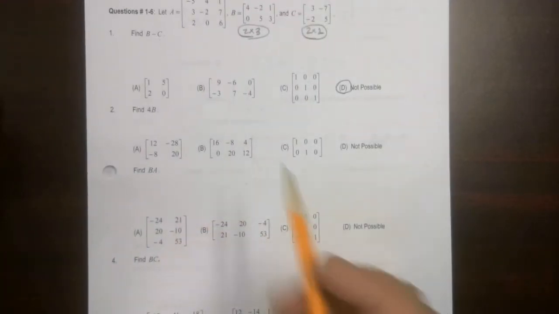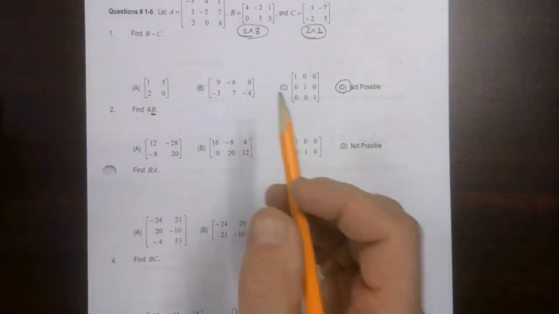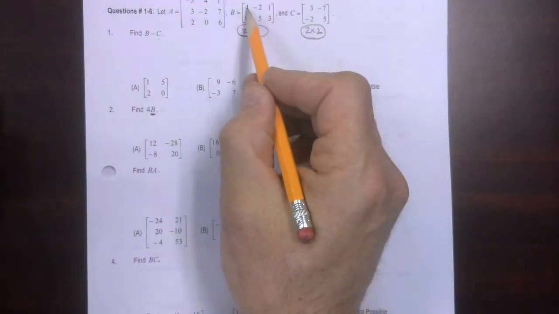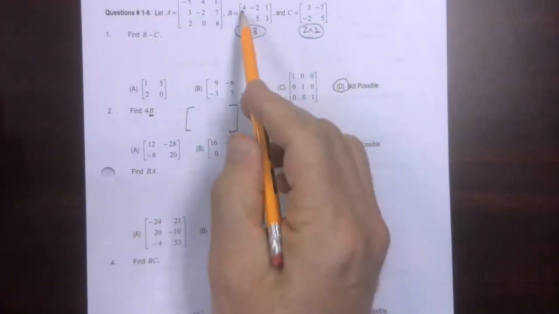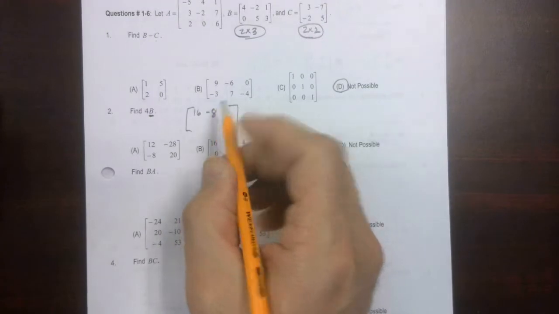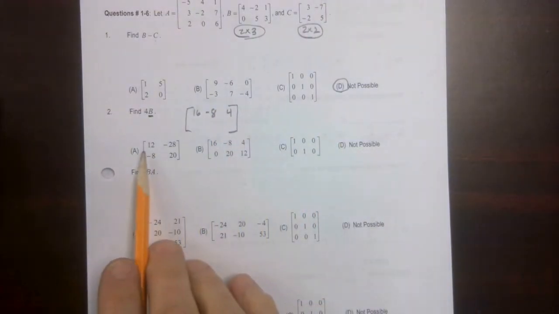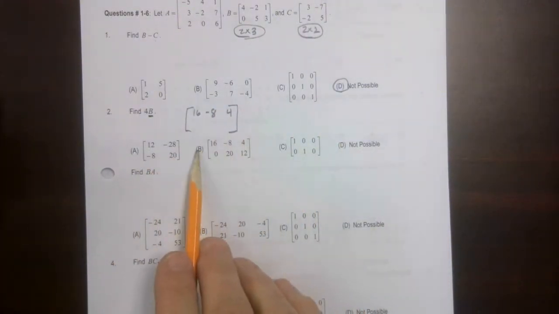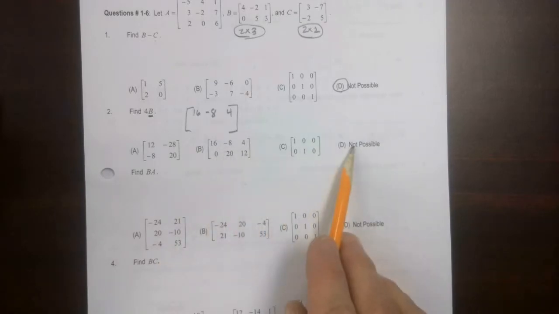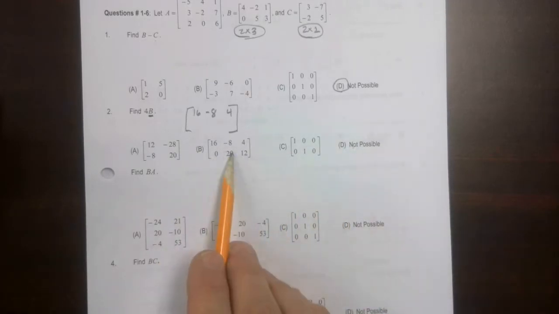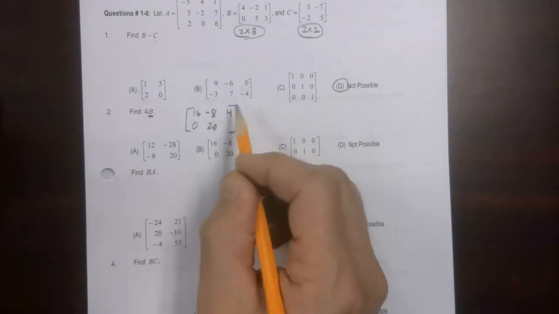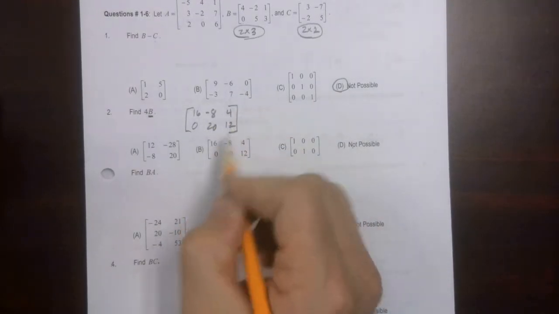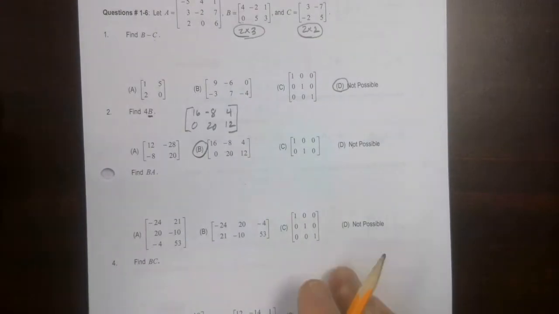Number 2, all it's saying is take matrix B, multiply it by 4. So I've got to go up here and just multiply everything by 4. If I multiply that by 4, it'd be 16, minus 8, 4. And if I wanted to be really risky, I'd circle this because it matches this, but you better check this because you never know about not possible. Well, then again, it's not possible, so it's got to be B, but let me show you my work. 4 times that is 0, 4 times 5 is 20, 4 times 3 is 12. So we go, okay, this test is starting out pretty dang easy.